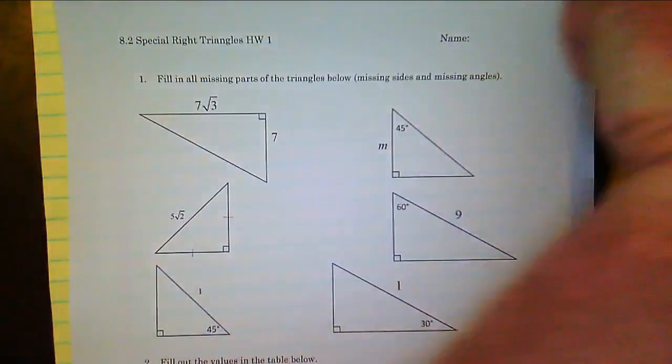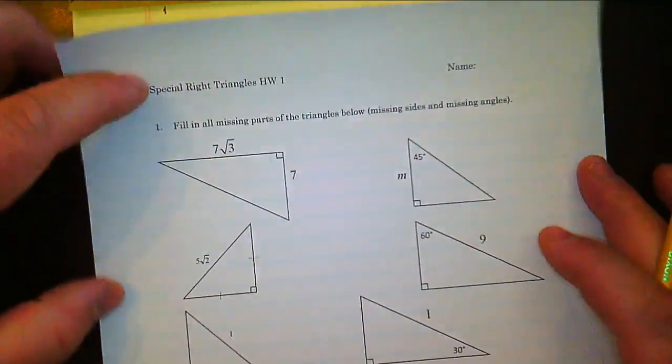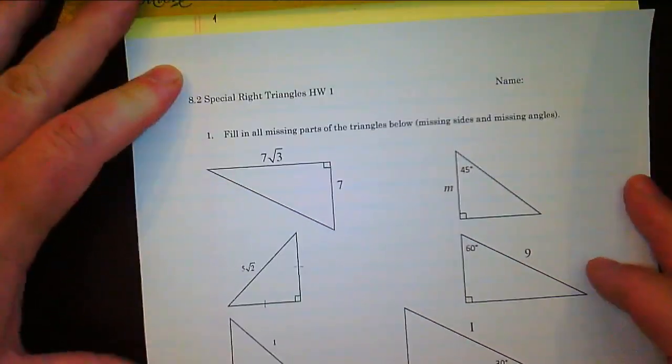All right, ladies and gentlemen, let's go ahead and go over this homework assignment so we can grade it, get it all done. This is subtle. It might seem easy, but there's a lot of really important concepts at play here. So let's go over this carefully, shall we?